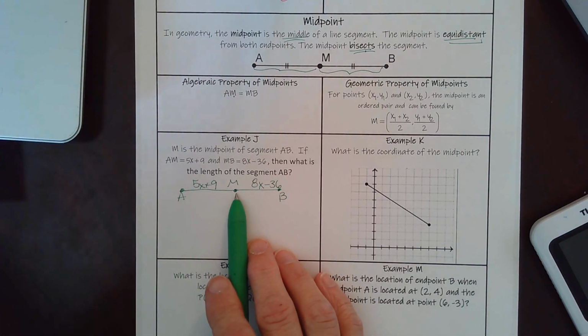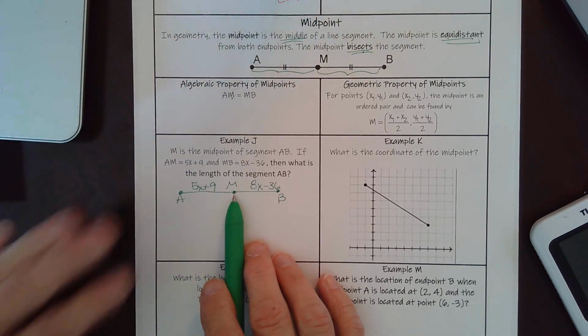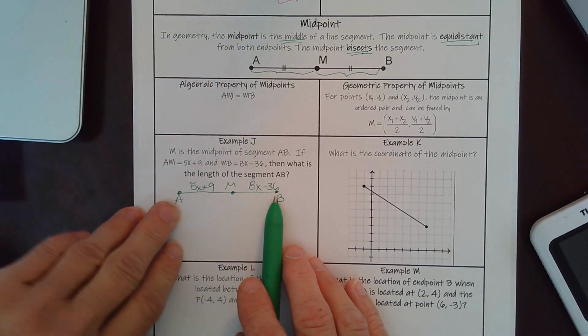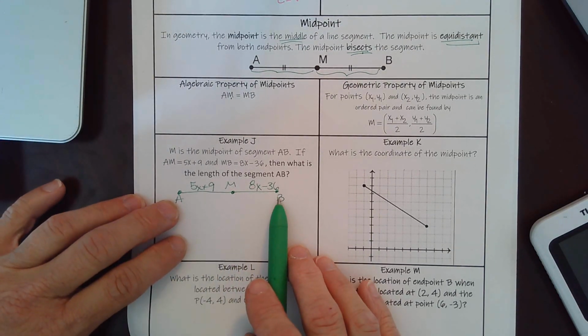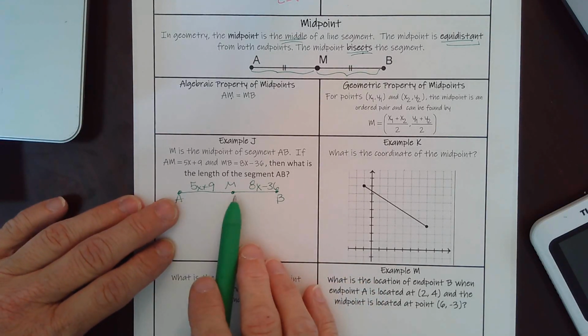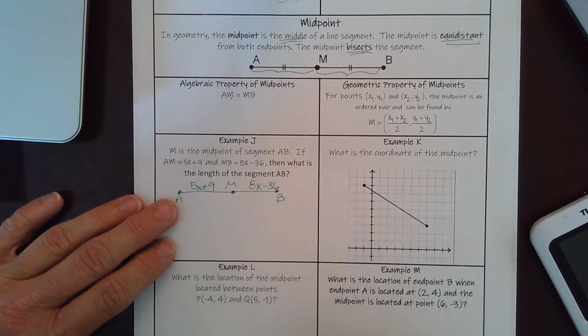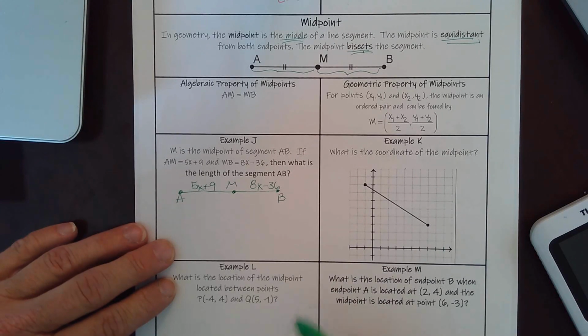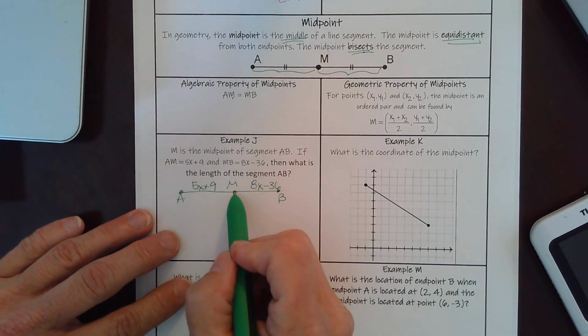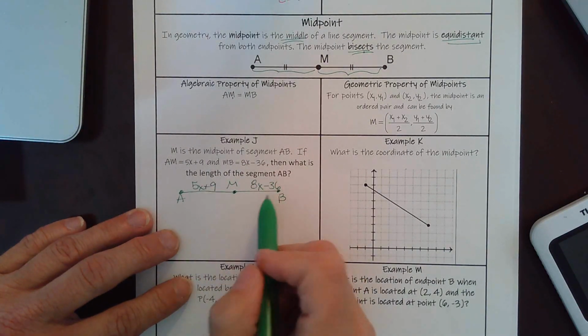So if M is the midpoint and M bisects the segment AB, that means that AM and MB are equidistant. They are equivalent.